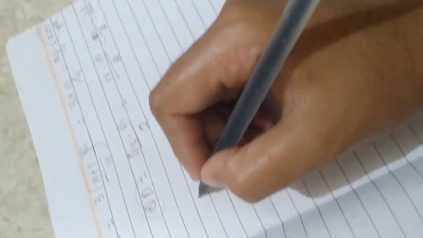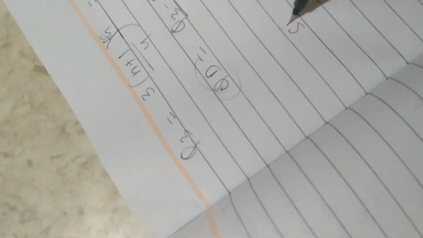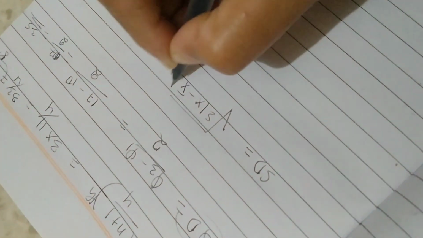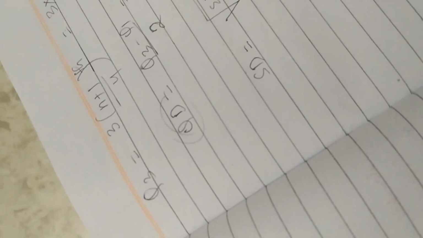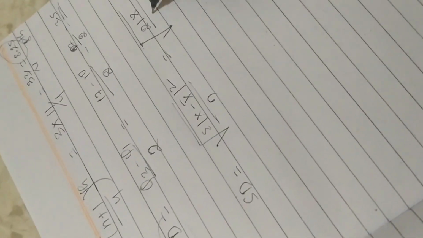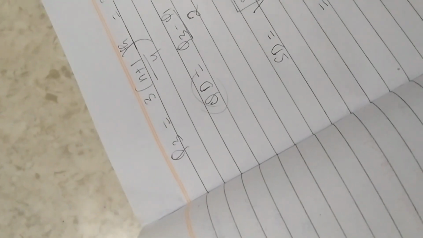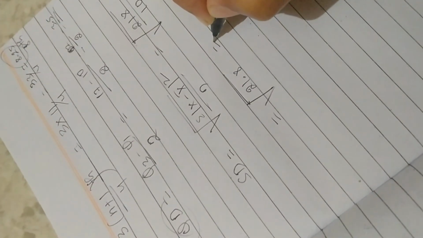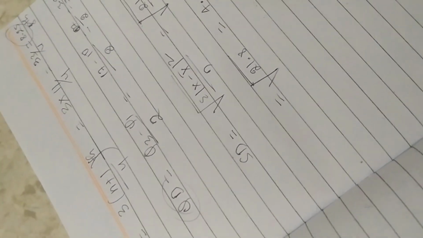So next we'll move on towards standard deviation. We have a formula: square root of summation of x minus x bar whole square divided by n. We have already calculated the summation of x minus x bar whole square value, so we'll keep this as it is. It's 218 divided by 10, which is 21.8, and after taking the square root we'll get 4.66.